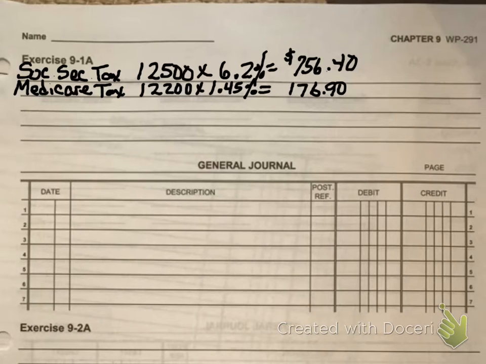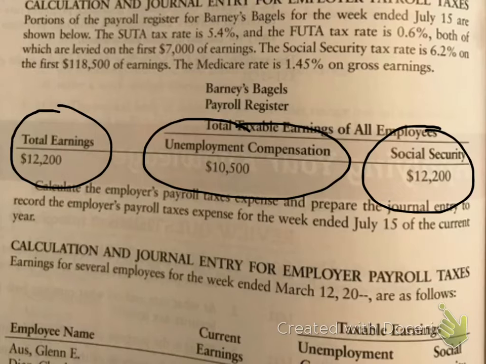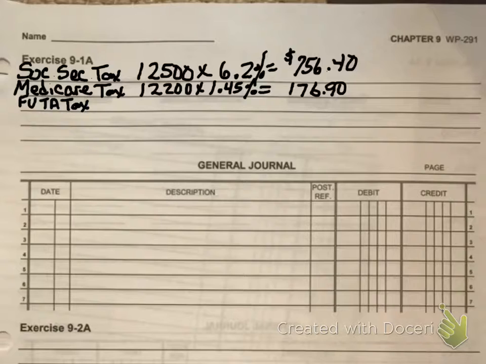Okay, and then we'll go to step 4, which says compute the FUTA tax. And it says to compute this by multiplying the taxable amount for unemployment compensation times 0.6%. So here's what's taxable for unemployment, $10,500. So we're going to multiply that, 10,500 times the FUTA rate of 0.6%. And so our FUTA tax is $63.